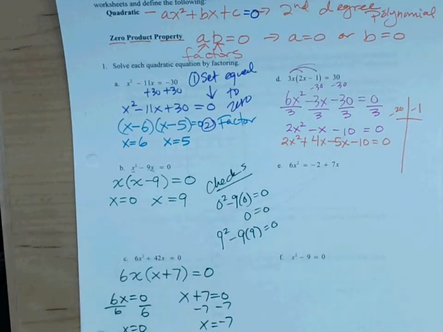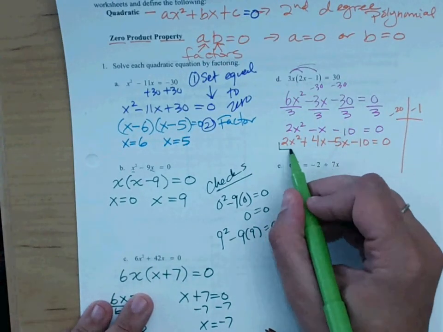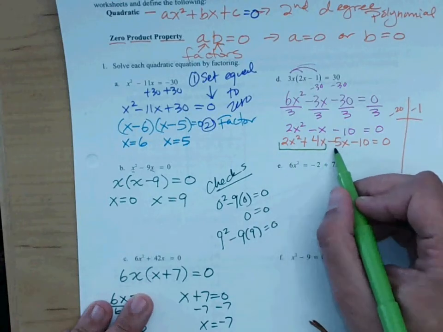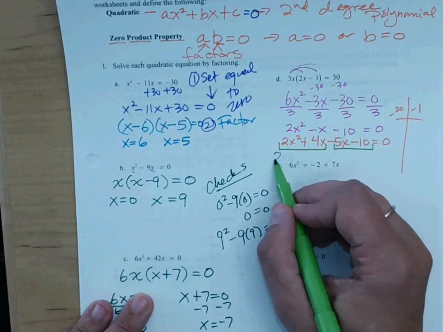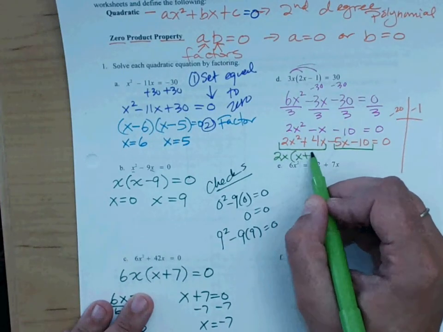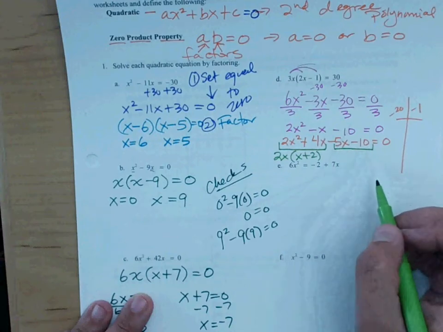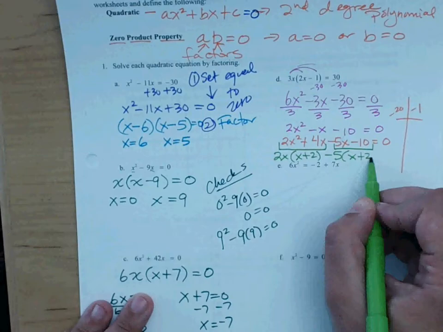Negative 5, positive 4. I was just one step ahead of you, that's all. But you see what I did is I split the middle, right? And why did I partner up the 4x next to the 2x squared? Oh, yes, so that's 2x is the greatest common factor, and we get x plus 2. What's the greatest common factor of the last two? And we get x plus 2 as well.